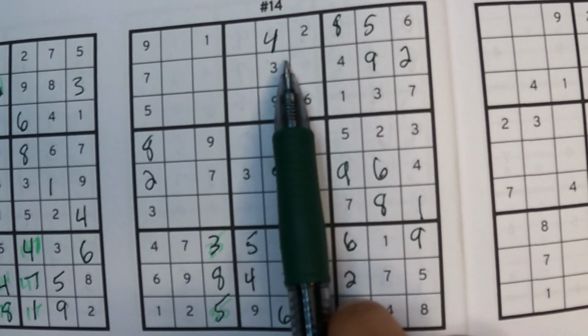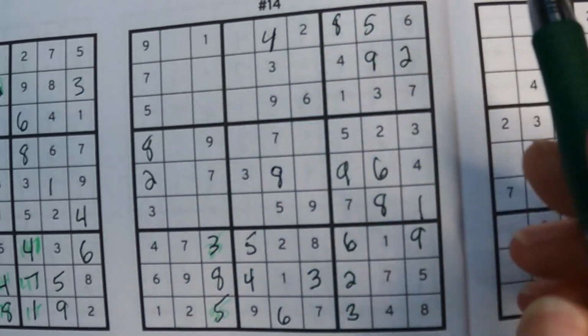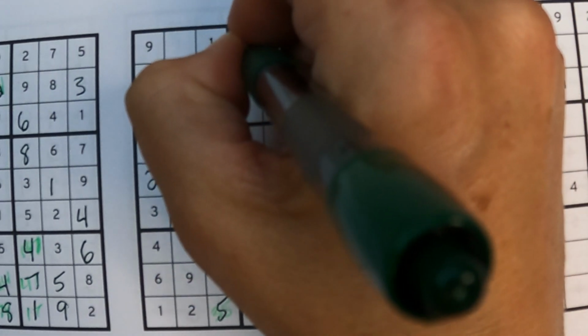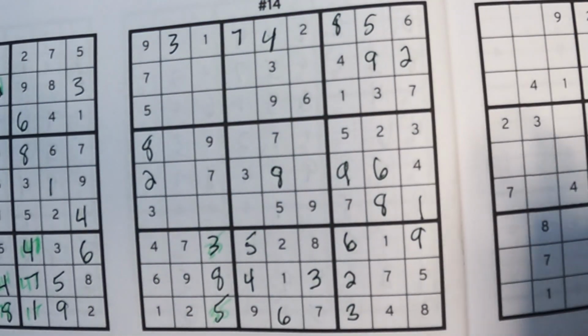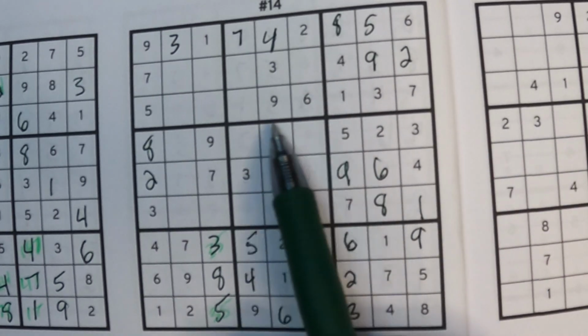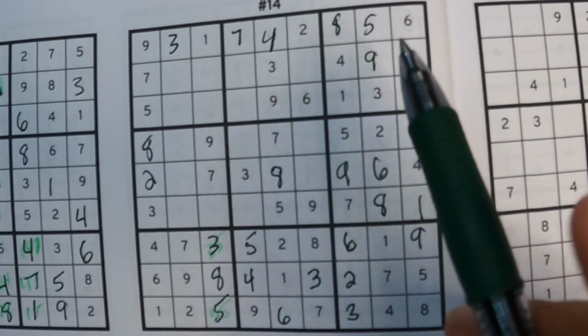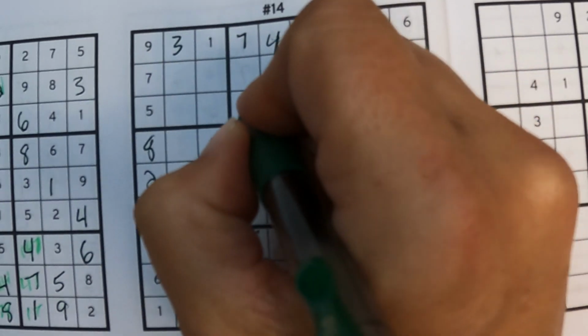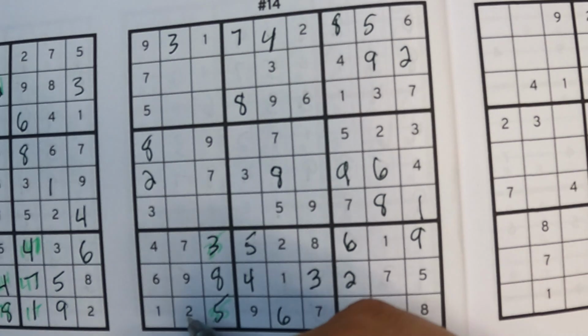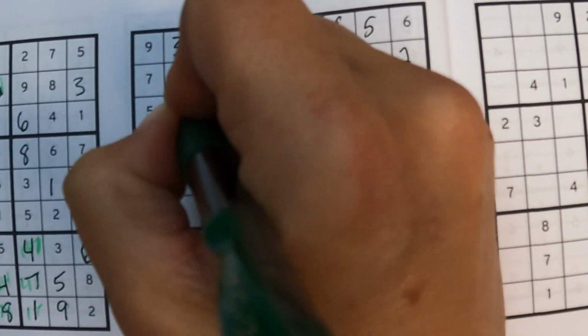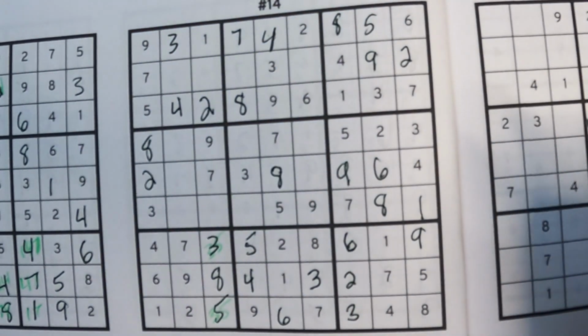For this top row now, we're missing 3 and 7. We've got a 3 here, so 7, 3. For this row, we're missing 2, 4, and 8. We've got 2 and 4 here, so this is our 8. 2 here, so 4, 2.